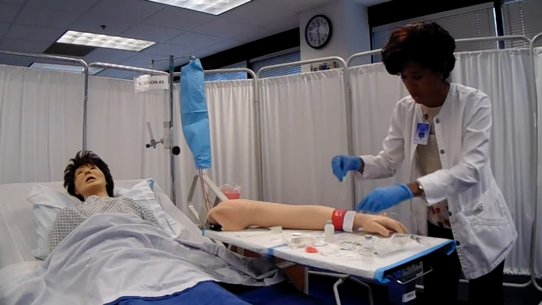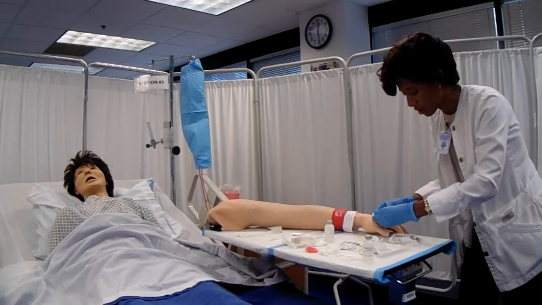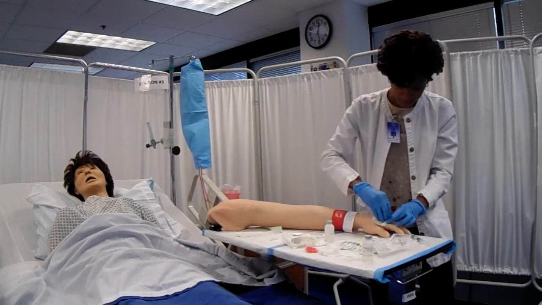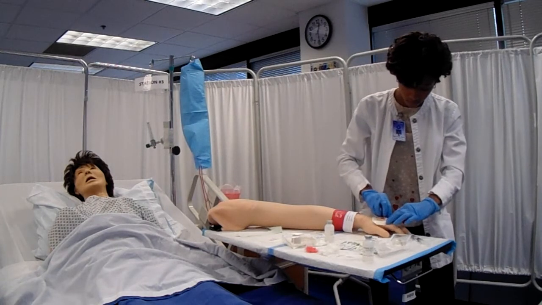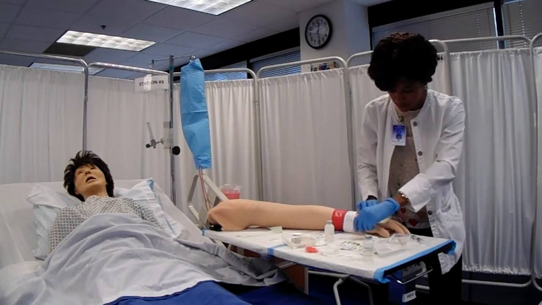So I'm now going to go ahead and secure the site with my op-site dressing, making sure to cover the hub of the tubing as well as the entry site of the catheter. Miss Cyrus, you're doing great.